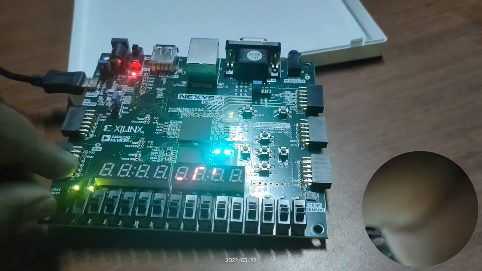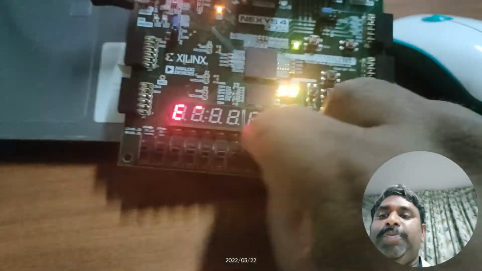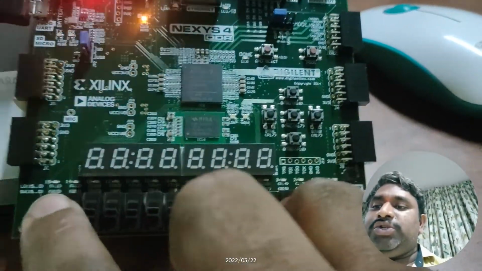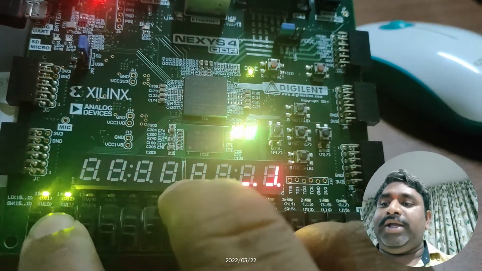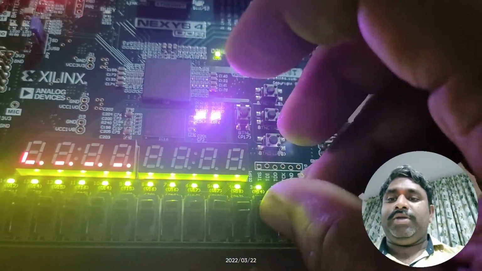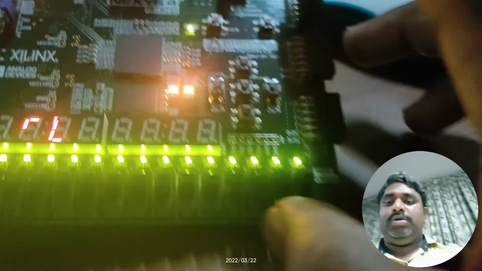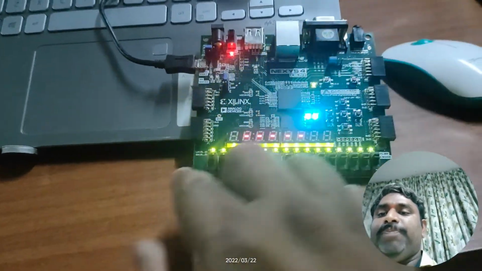If you keep all these input pins in the off state, there is no programming for these LEDs. When you switch on, automatically these LEDs are going to switch on. So they retain the default program for these switches.